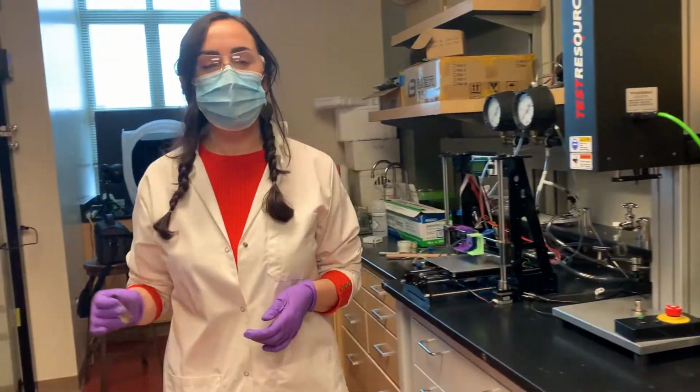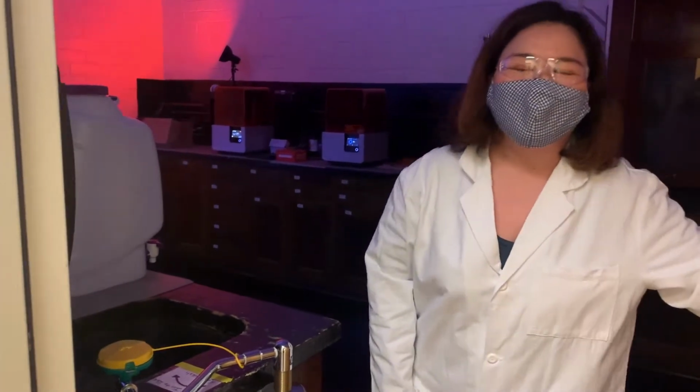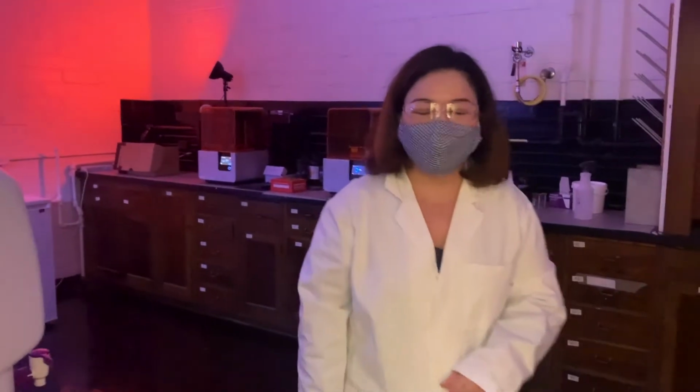So now, let's go to the printer room. Welcome to the printer room. In our lab, we have two types of 3D printing. The first one is vat photopolymerization, and the second one is extrusion-based 3D printing.